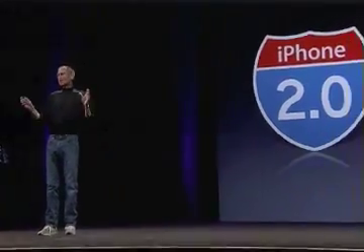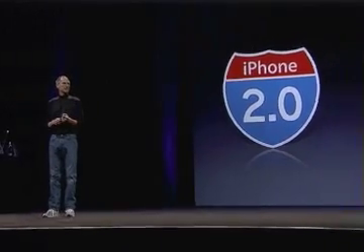So that gives you a sense of what we're doing in the enterprise. All this stuff built right into iPhone 2.0 software.